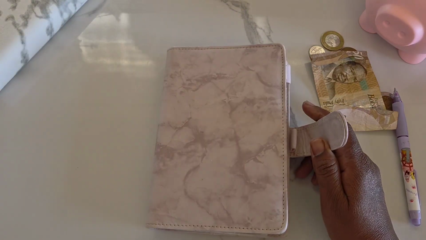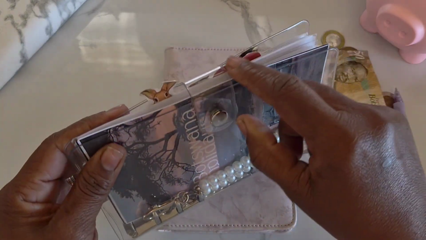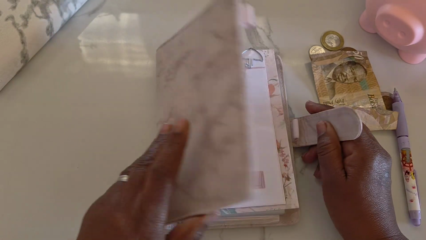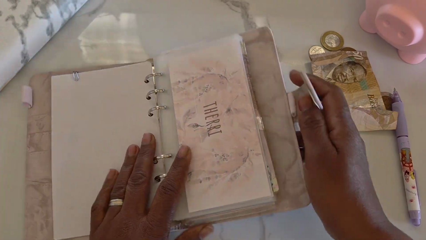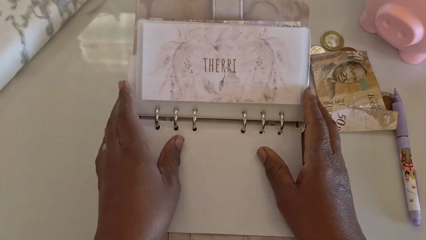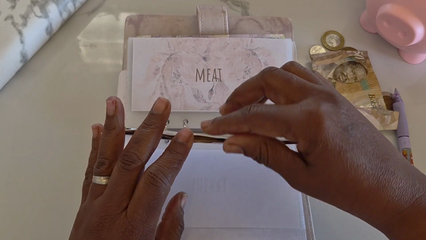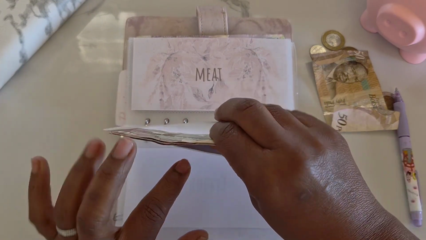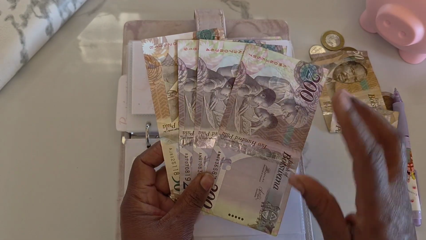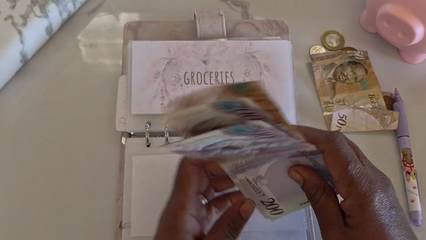I changed into this wallet from this one because the money was just showing out here and I wasn't very comfortable with that. So I changed binders. My grocery envelope, let me see if it's got 649. Because of the coins, I've got 650, which is excellent.